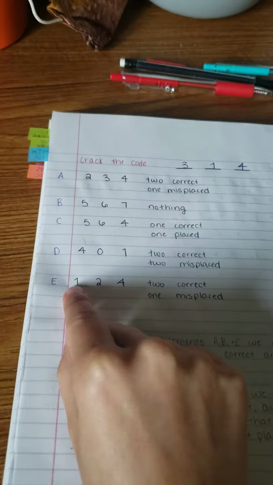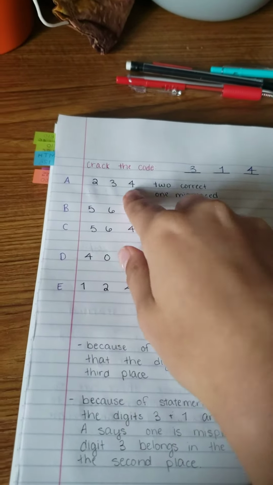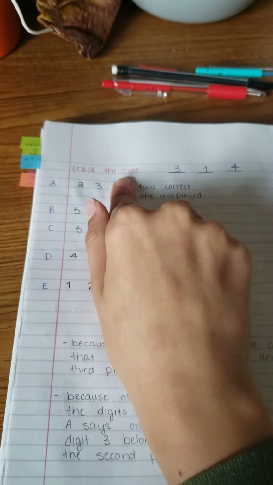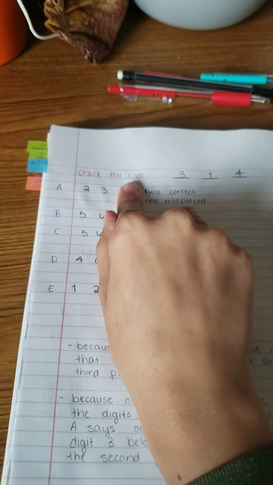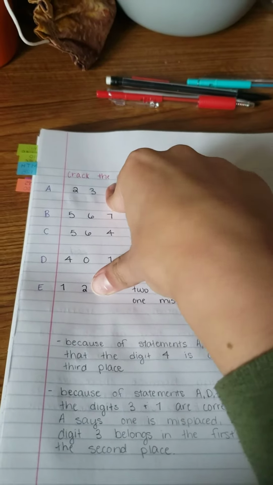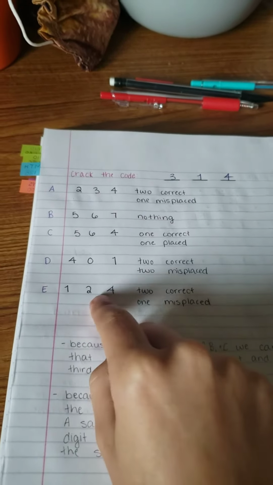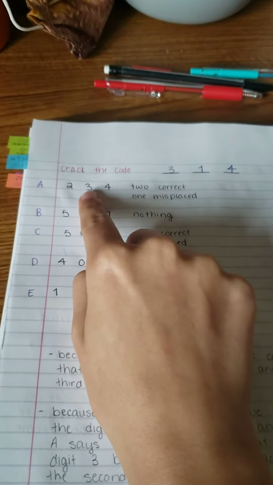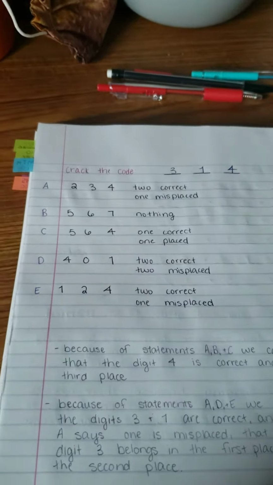But if we go back up to A and we cover this up, we have 1 misplaced. If we use 2, it would be put in the middle spot, which we already said down here wasn't a possibility. So therefore we can cross off 2. We know that 2 is no longer part of the solution. That means that we know for a fact that 3 is the other number.